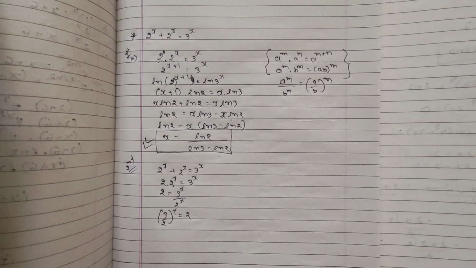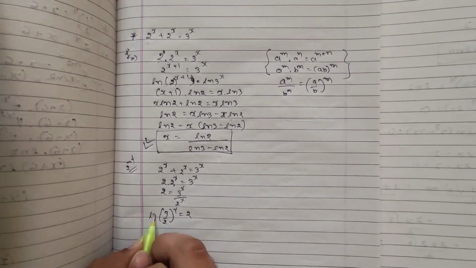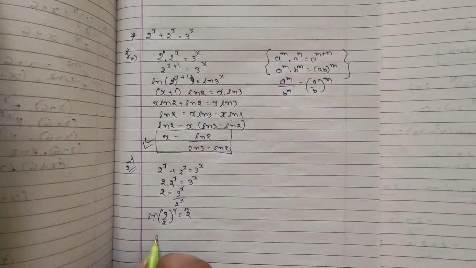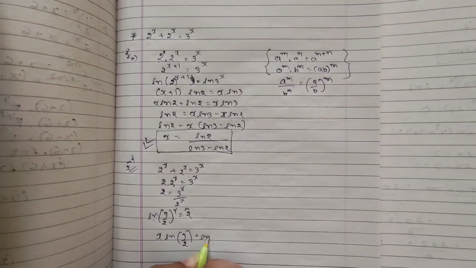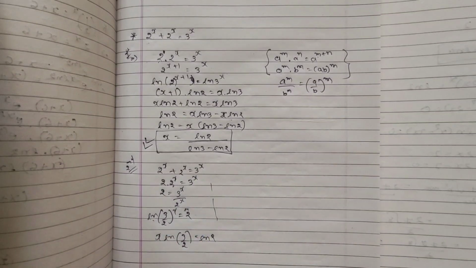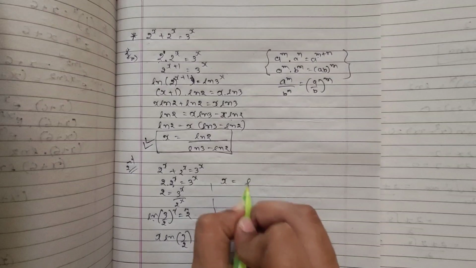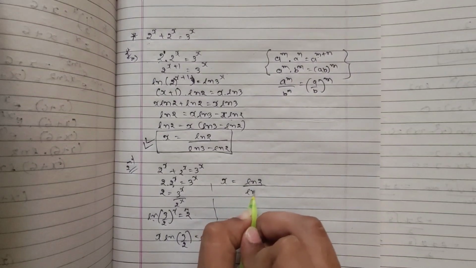Now what will happen? Again, I will apply logarithm on both sides, through which we can easily get the answer of x. So if I apply logarithm on both sides, then x will come here as a coefficient: x into ln 3 by 2, which is equal to ln 2. Agree? So what will be the answer of x? Ln 2 divided by ln 3 by 2.